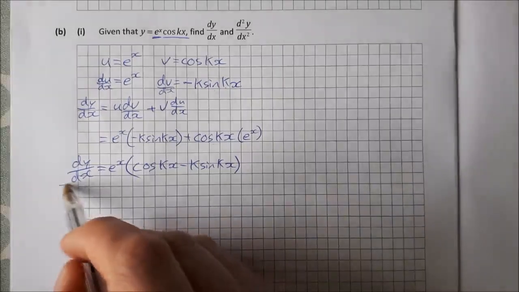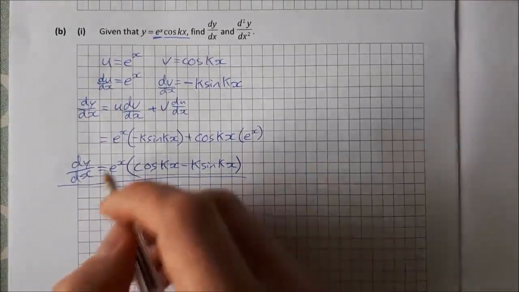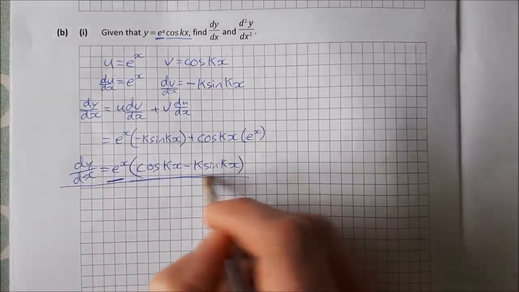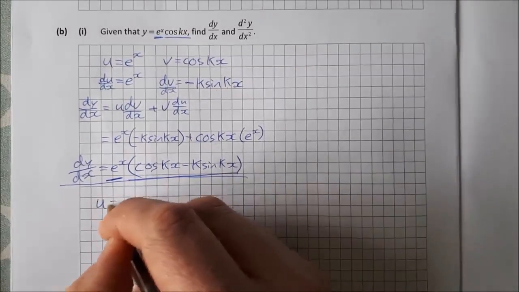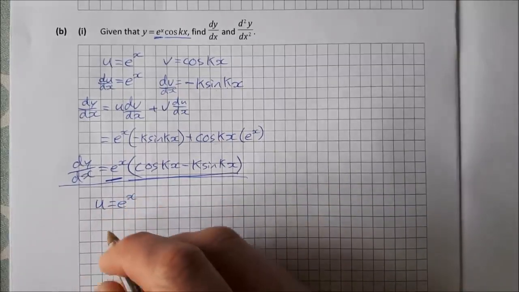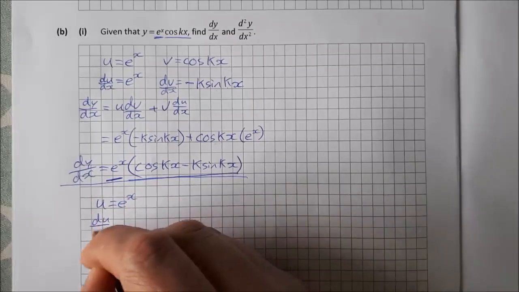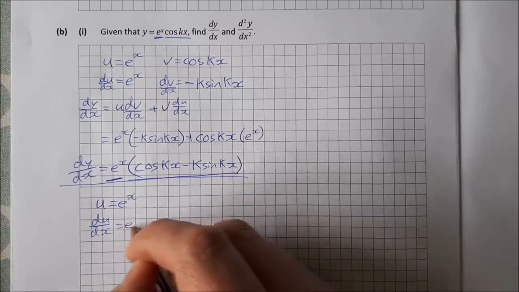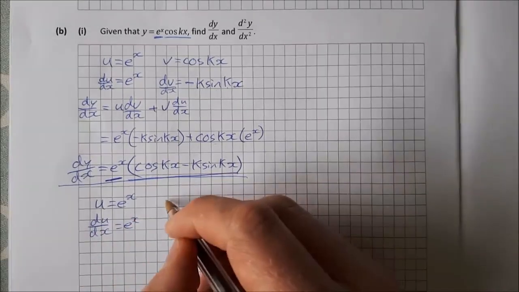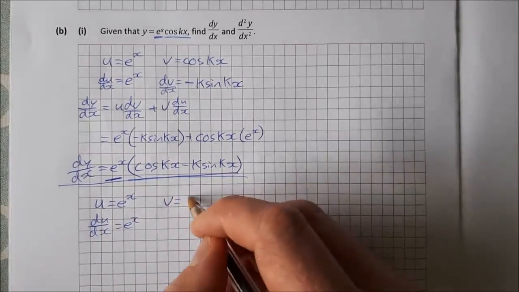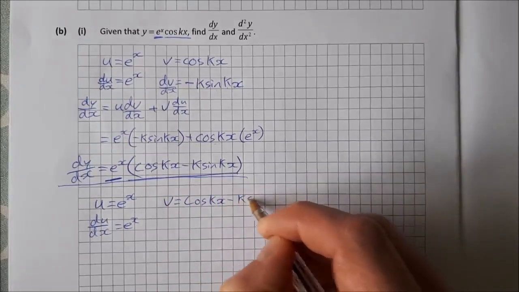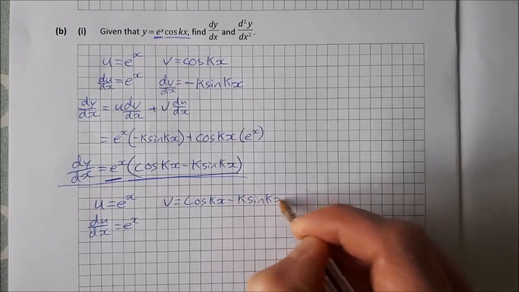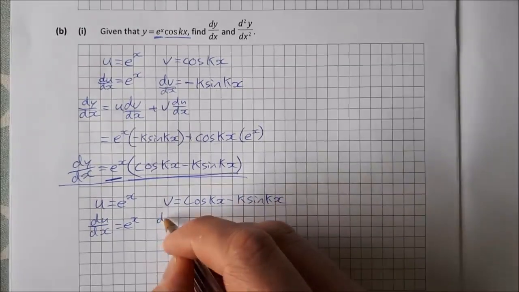Second derivative, it's going to be another product rule. That's u, that's v. So to find the second derivative, I'm going to let u equal e to the power of x. That means du/dx is also equal to e to the power of x. And I'm going to let v equal cos kx minus k sine kx. Let's differentiate that one.